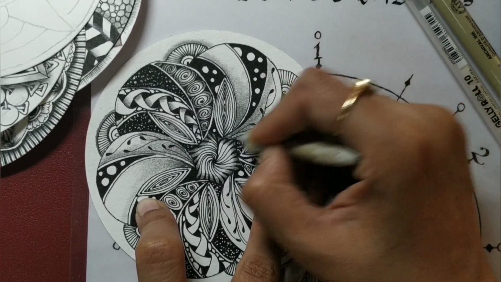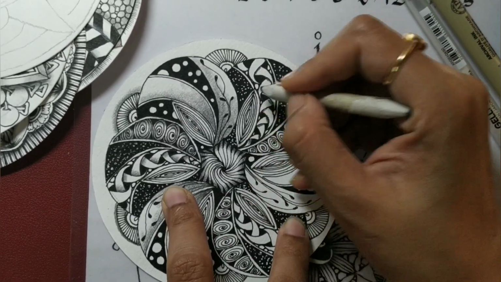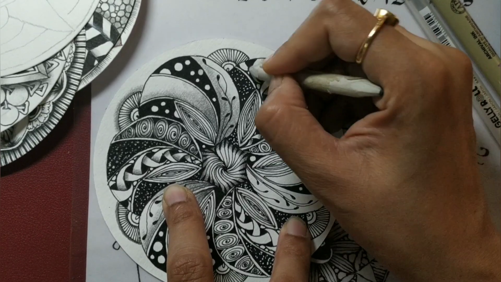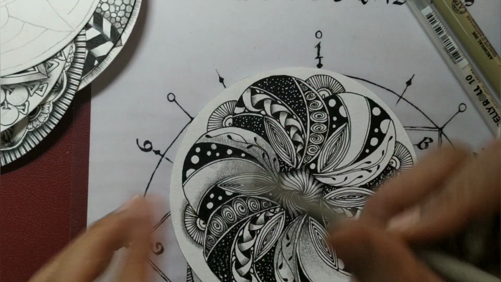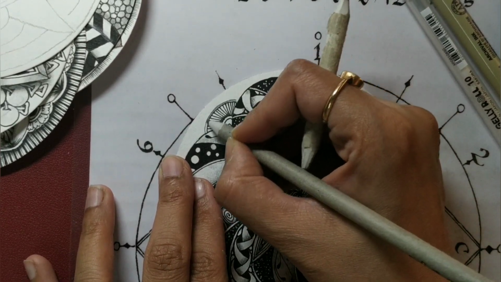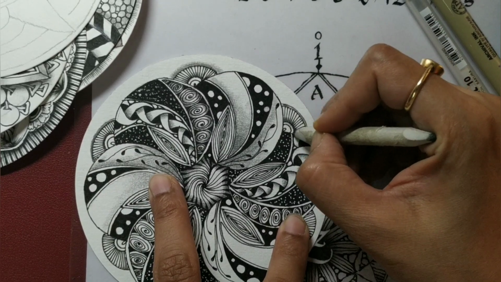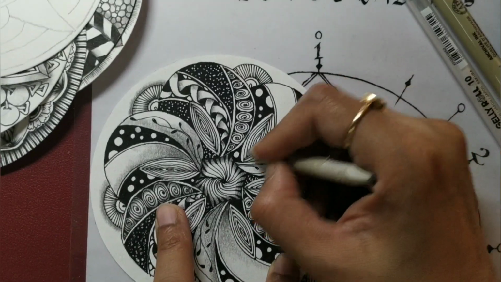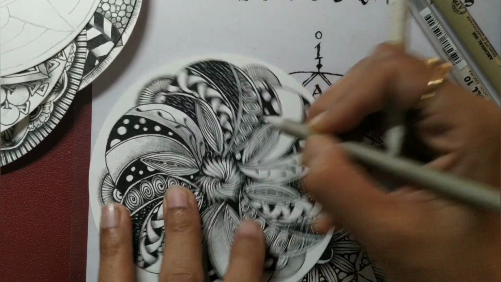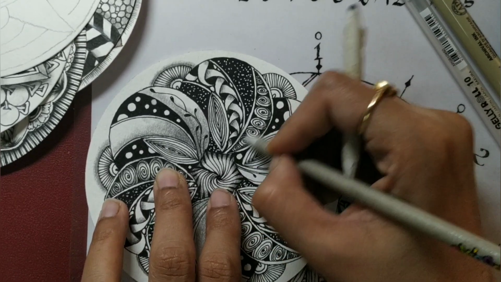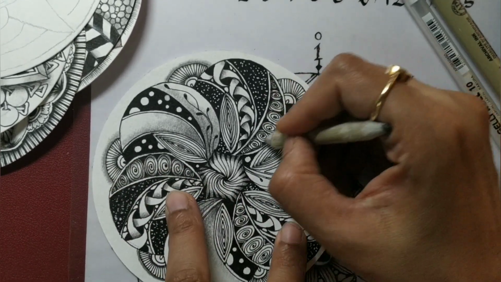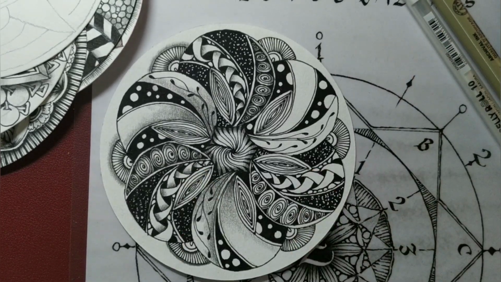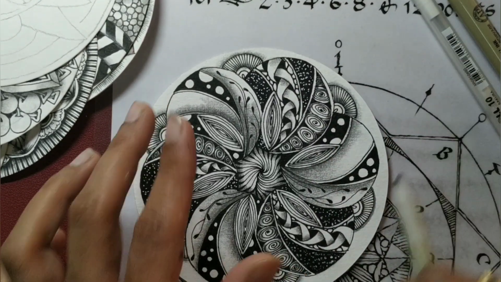Take your time and nicely blend the graphite. Yeah, so I'll do exactly the same for all. So I'm shading the last section now, my printums.